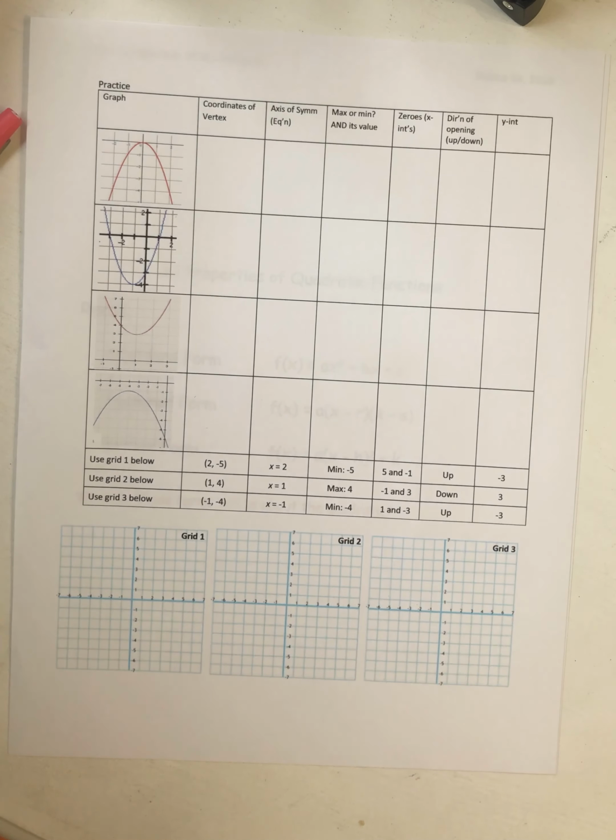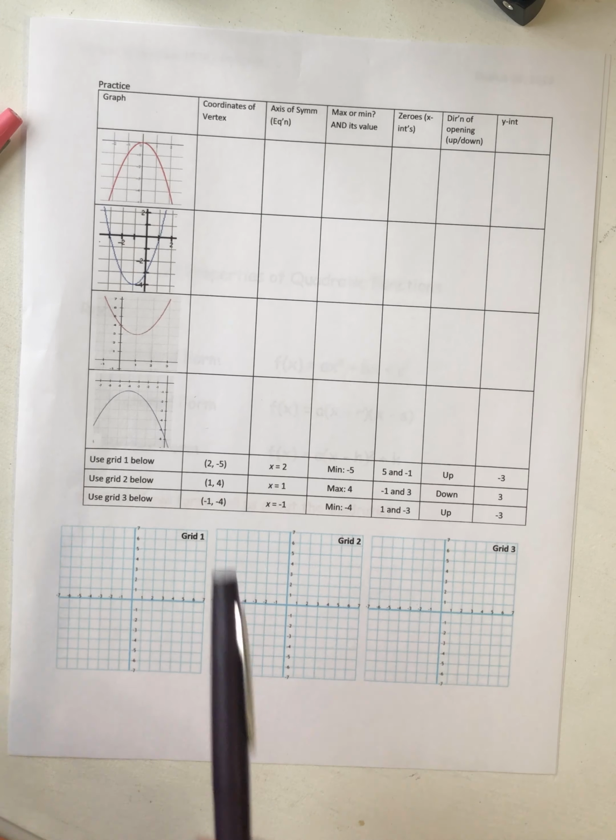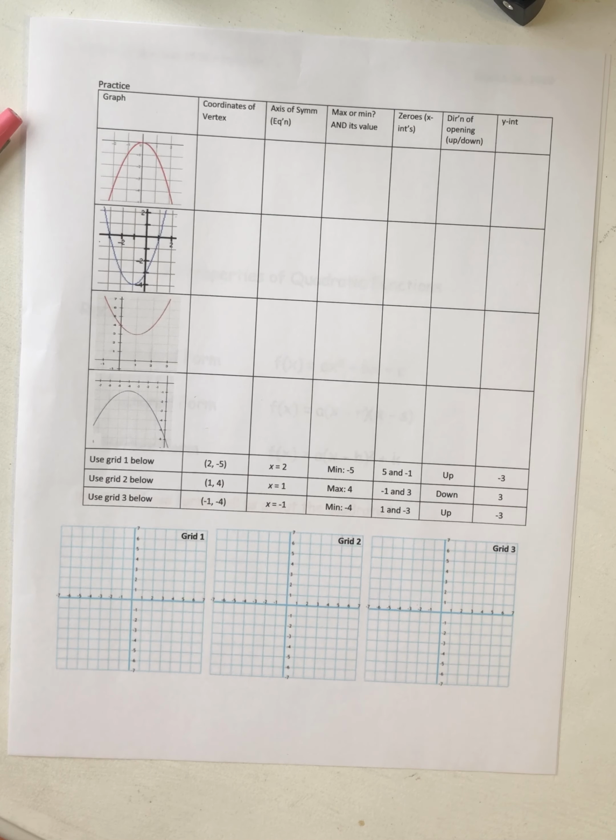So you guys have this sheet too, and I'm going to go through probably 1 or 2 of these ones and 1 of these with you, and then I want you to try and fill out the rest. Again, I will post the answers up so you'll be able to see if you're correct. So we're going to first look at our very first one.